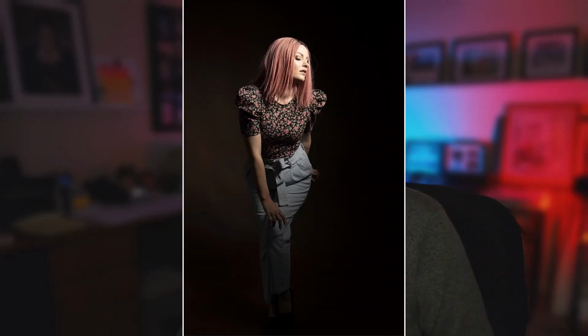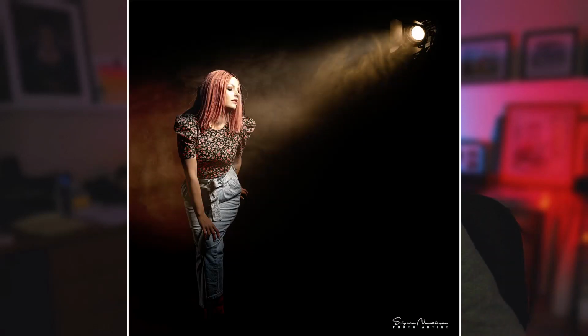Hey everybody, it's deconstruction time. We are going to go from this to this. Are we ready to see how I did this? Let's do it.